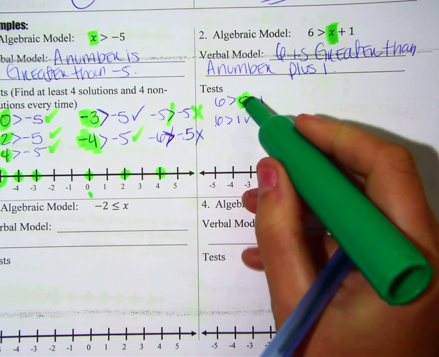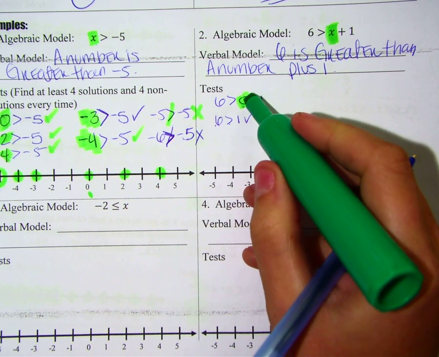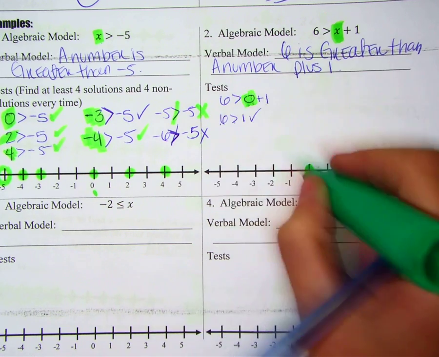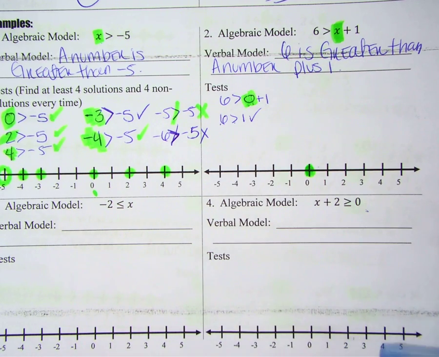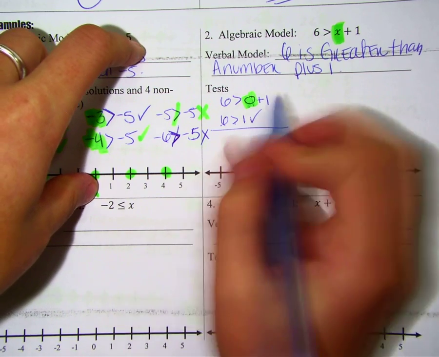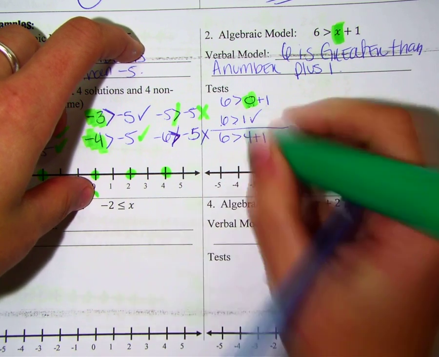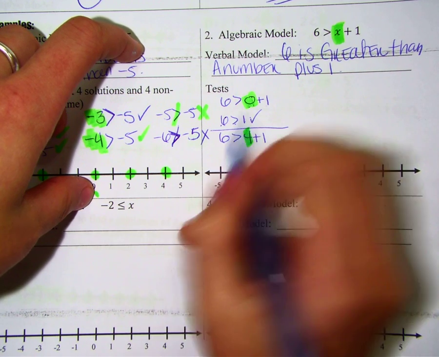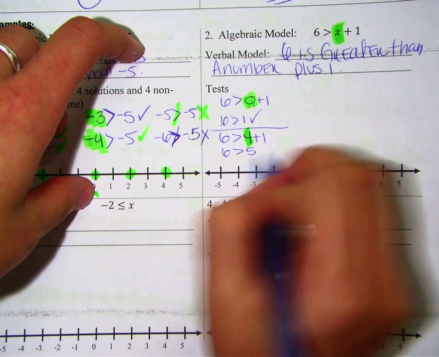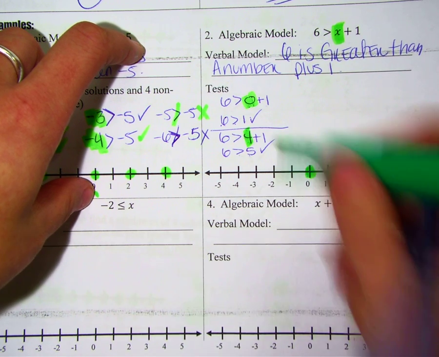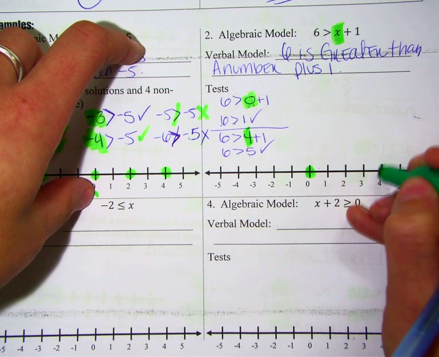So am I going to plot 0 or 1? Well, 0 is the number that I plugged in, so I'm going to plot 0. Hence the reason why I'm highlighting. Let's pick another number. How about 4? Substitute in 4. Simplify. Is 6 bigger than 5? Yes. So I'm going to put a circle on 4.